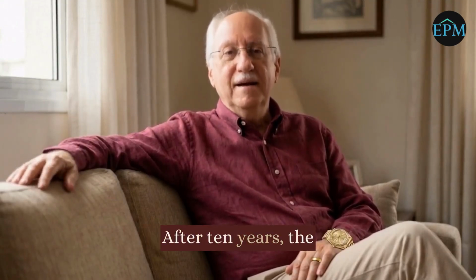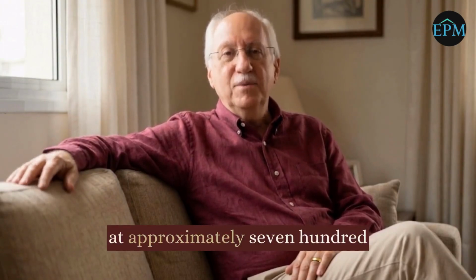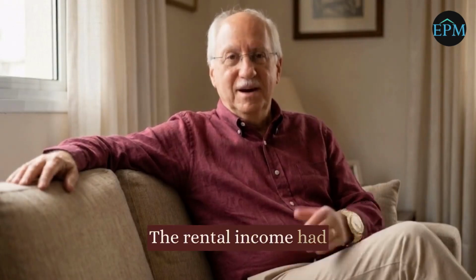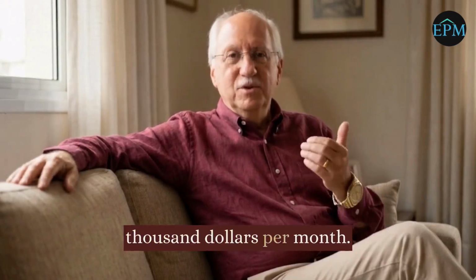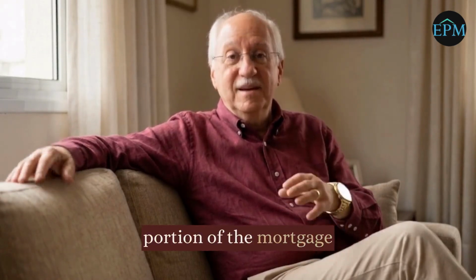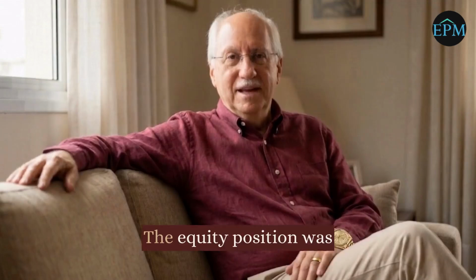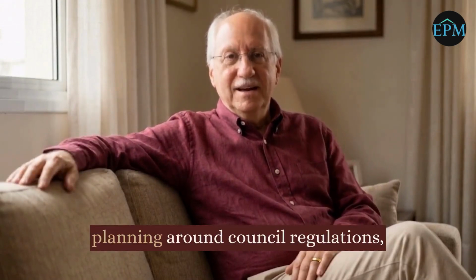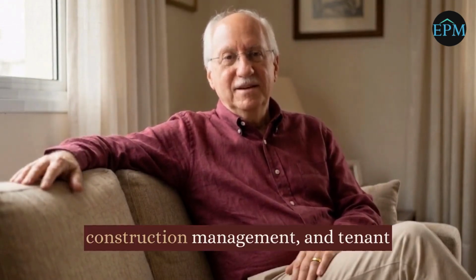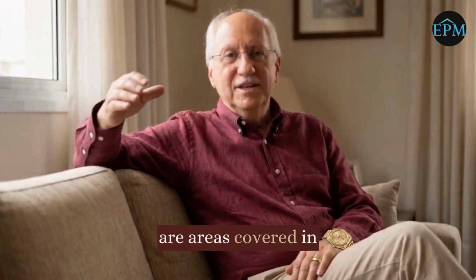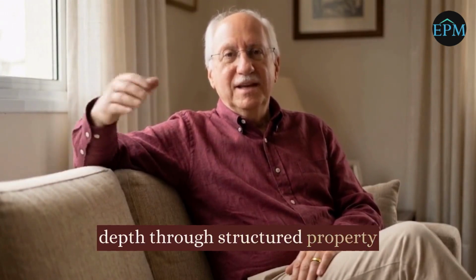After 10 years, the combined asset was valued at approximately $750,000. The rental income had grown to over $4,000 per month. The investor had also paid down a significant portion of the mortgage using tenant funds. The equity position was extraordinary compared to what was originally invested. This strategy requires careful planning around council regulations, construction management, and tenant selection, all of which are areas covered in depth through structured property education.